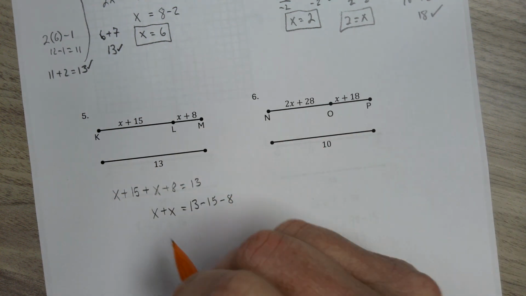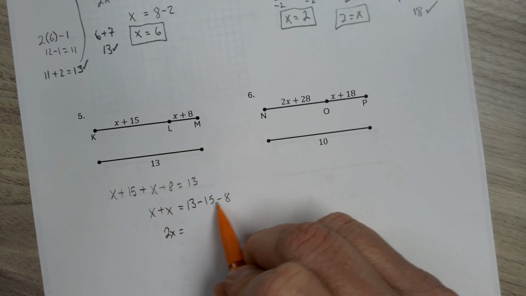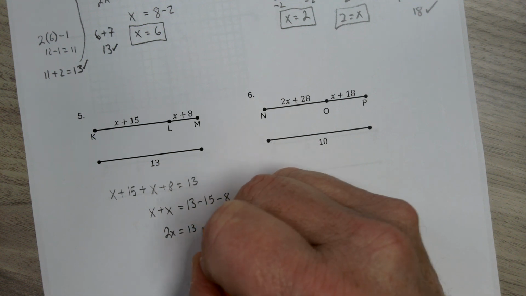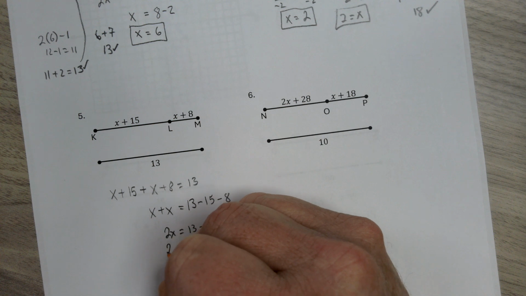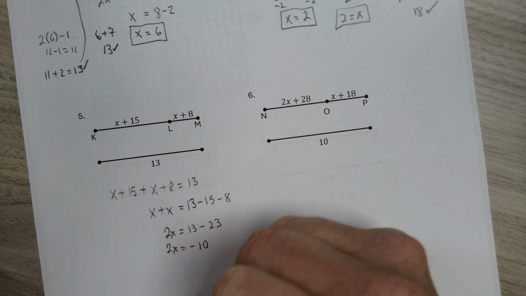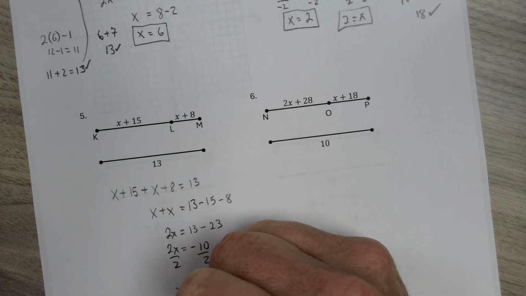And now we can start combining. x plus x is 2x. I think I'm going to do an alliance with these negatives here. So I'm going to leave that 13 alone. A negative 15 and a negative 8 make a negative 23. So 2x is equal to a negative 10. Divide both sides by 2, and x equals negative 5.